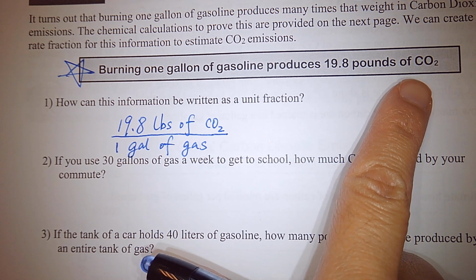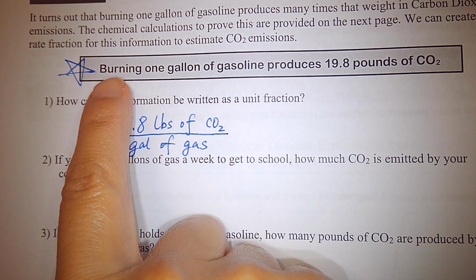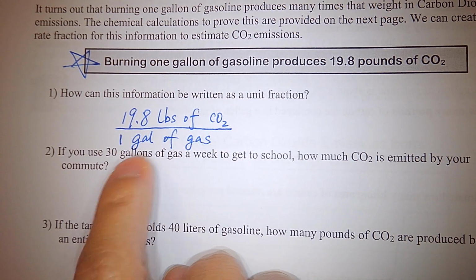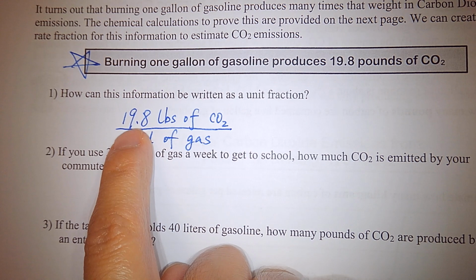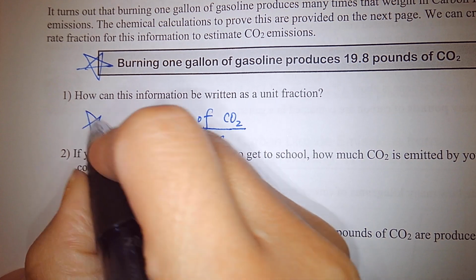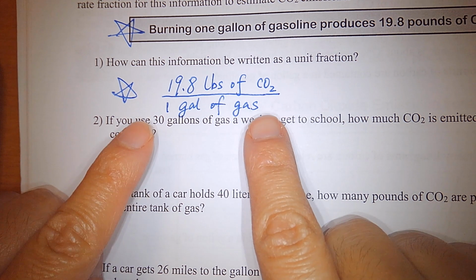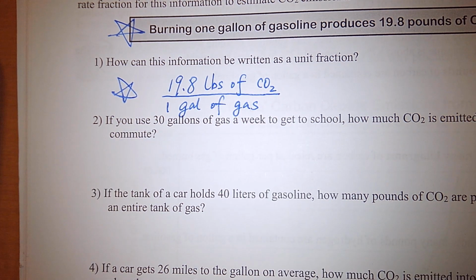Everybody drives, right? So you know that we go to the gas station and we get gasoline. Each tank contains a certain number of gallons of gas. And once you consume all of these gallons of gas, you can work out how many pounds of CO2 it will produce. Here we know per 1 gallon of gas, it will produce 19.8 pounds of CO2. This is something I want you to memorize, if it is not on the formula sheet. Now let's use this conclusion to solve some specific questions.